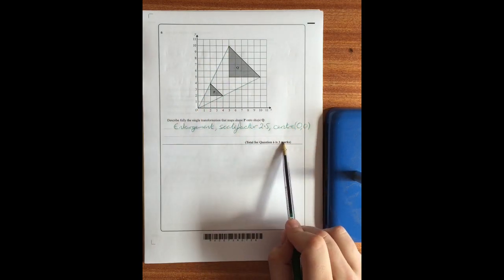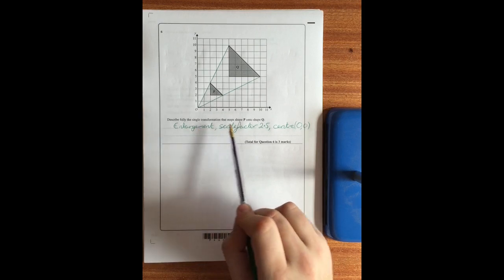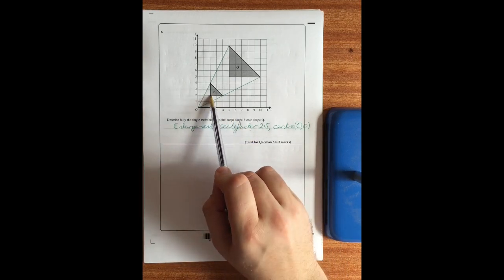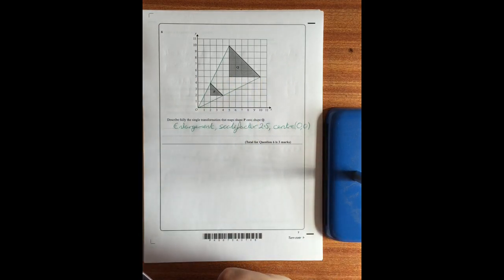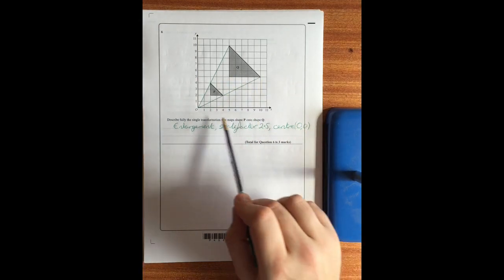So to get your 3 marks, you need to use the word enlargement. The scale factor is 2.5, because the base of that is 2, and the base of that is 5. So you times that by 2.5, and the centre of enlargement is 0, 0.